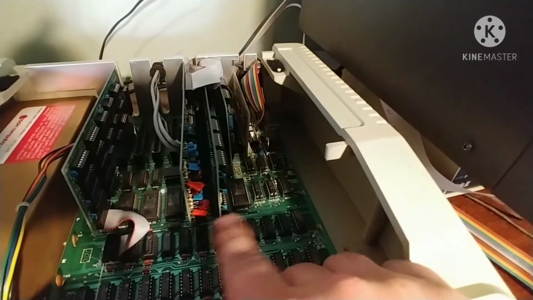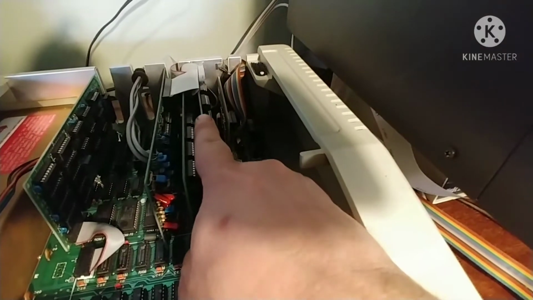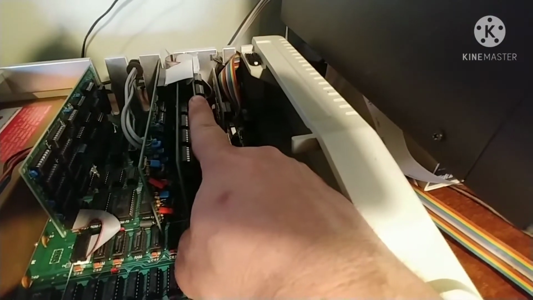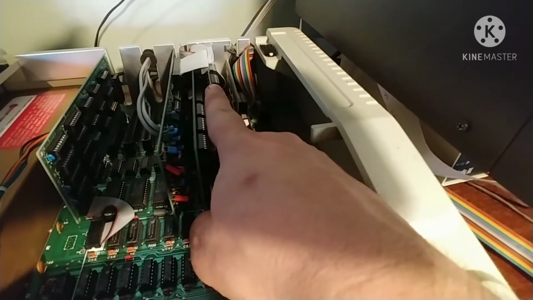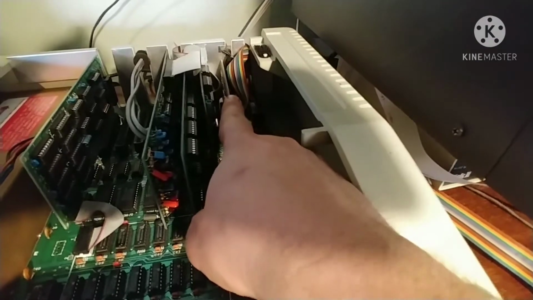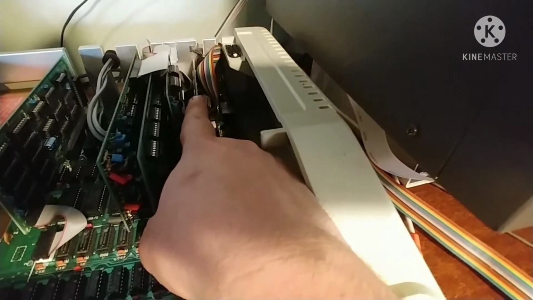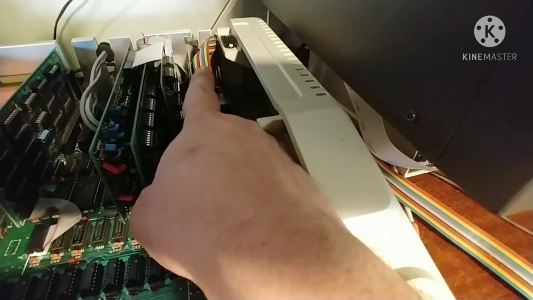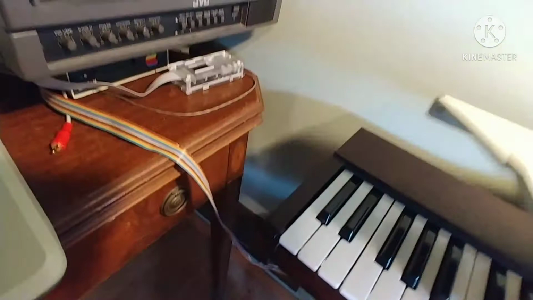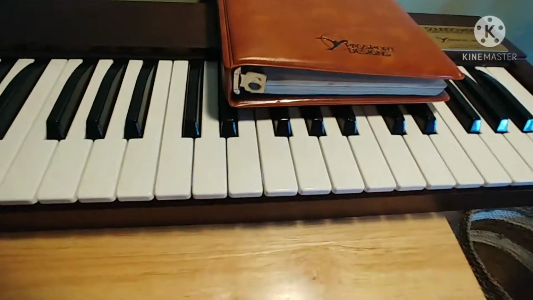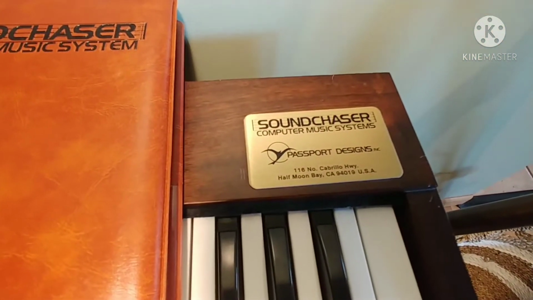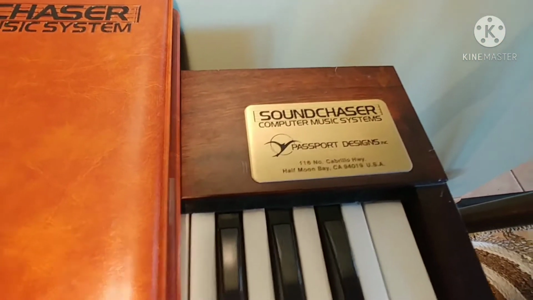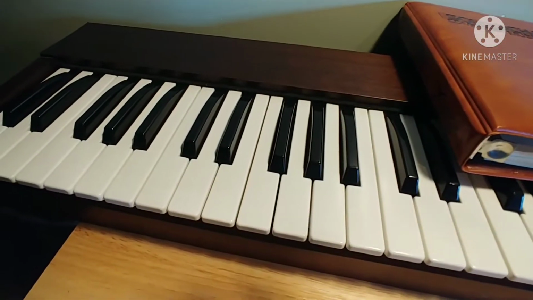The rest of these cards, this one here is the disk controller card. It allows me to connect a floppy disk drive or two. But this last one in the sequence, you'll notice it has a little ribbon cable. If you follow that ribbon cable, it goes out to this music performance keyboard from Soundchaser Music Systems, Passport Designs.